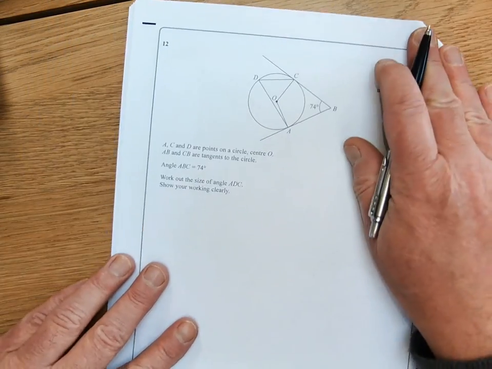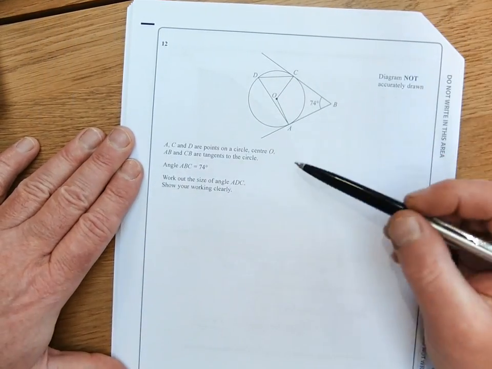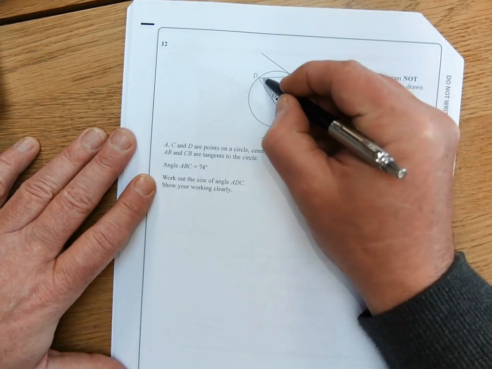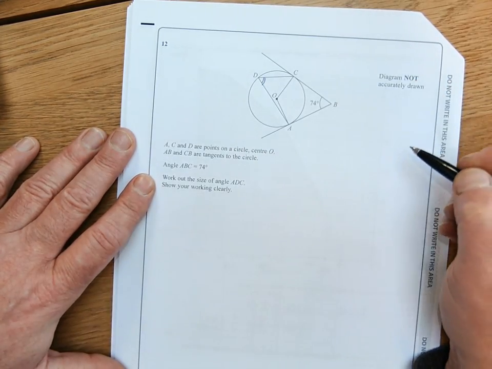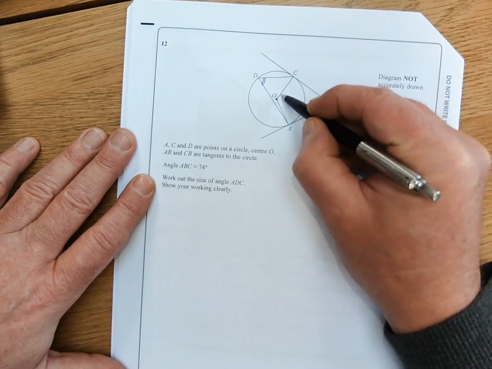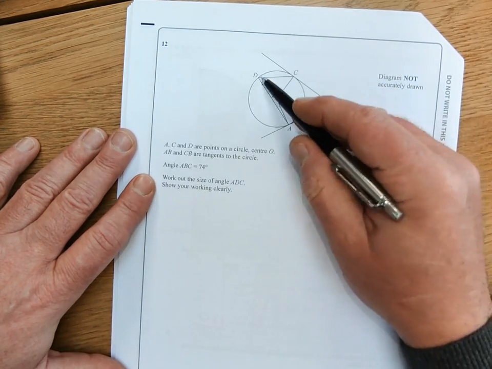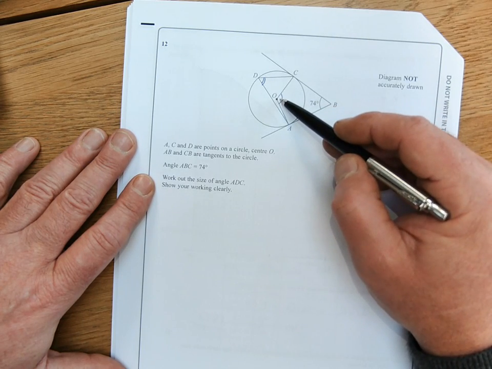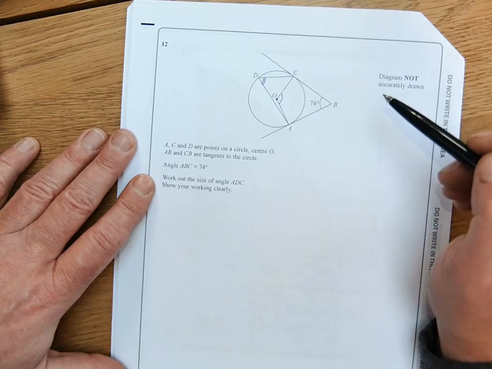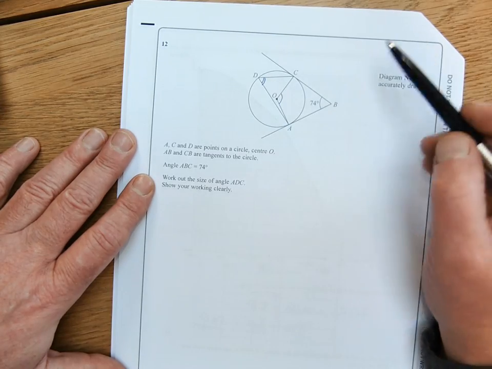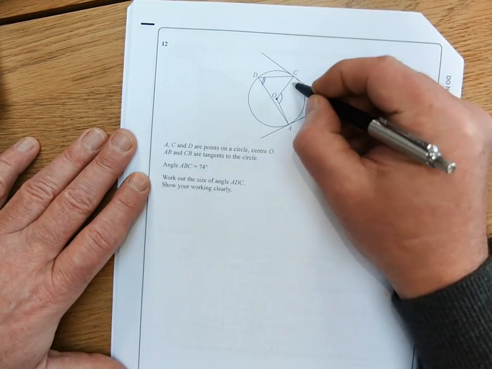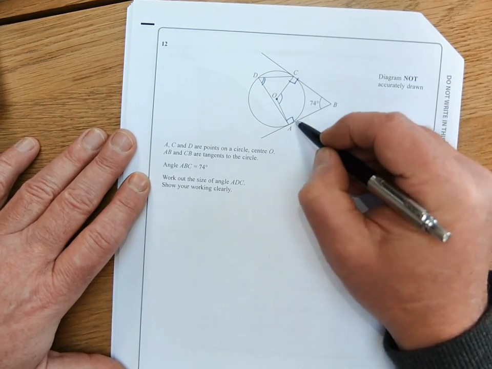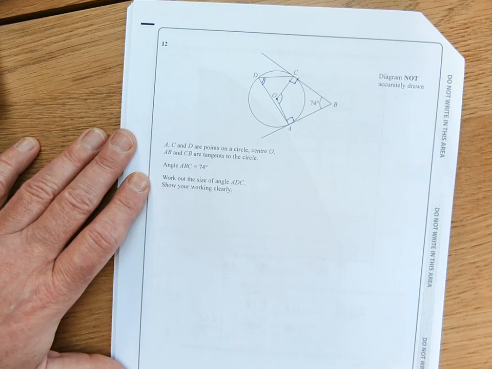Okay, next one, circle theorem. Work out the size of angle ADC, so they want this angle. If I can work out that angle, then it's quite a straightforward circle theorem that we should remember, because the angle at the centre is twice as big as the one on the circumference. So if I get that angle, I halve it to get that one. Now what we've got here are tangents, that means that's 90. So I can work that angle out because it's a four-sided shape.